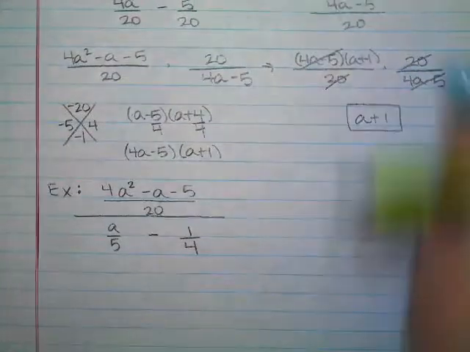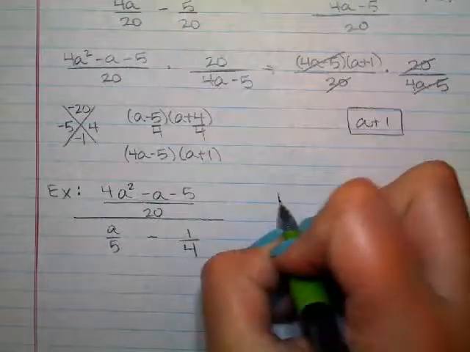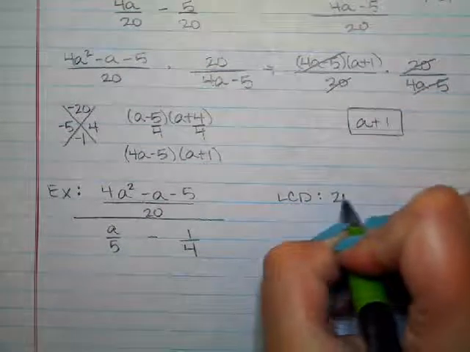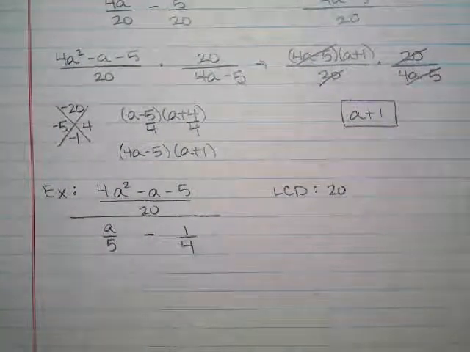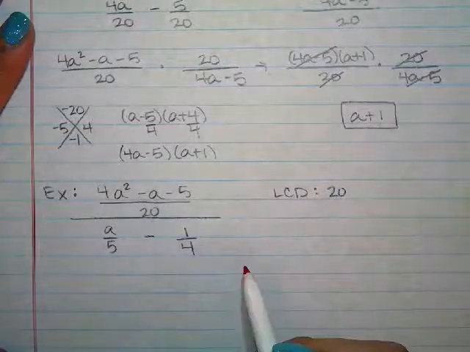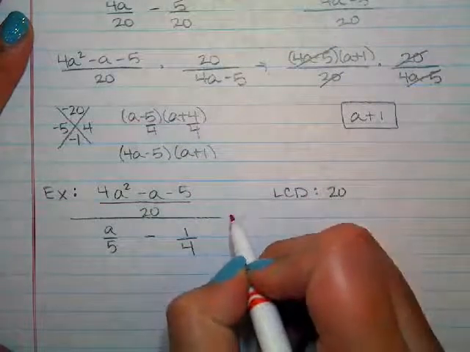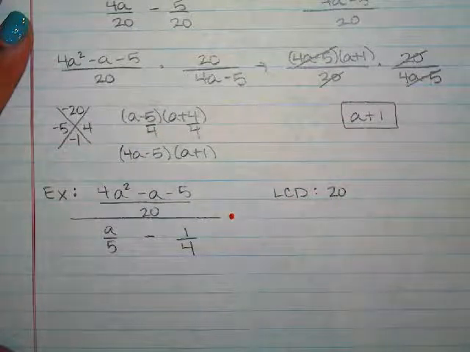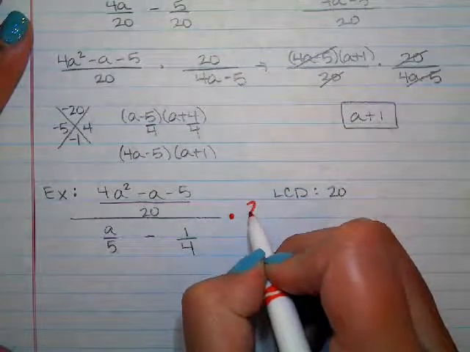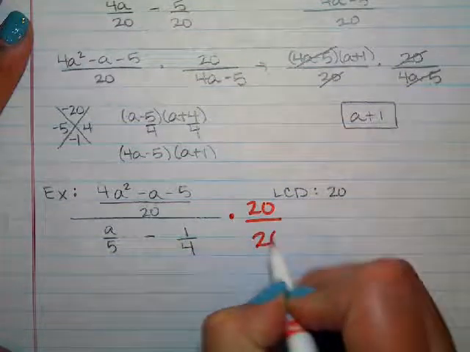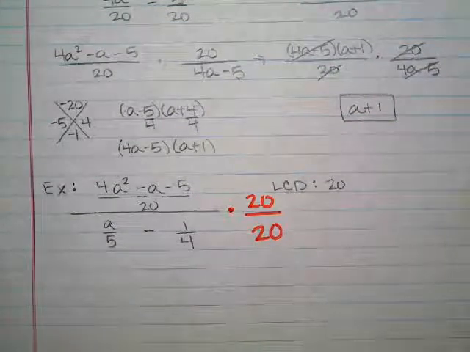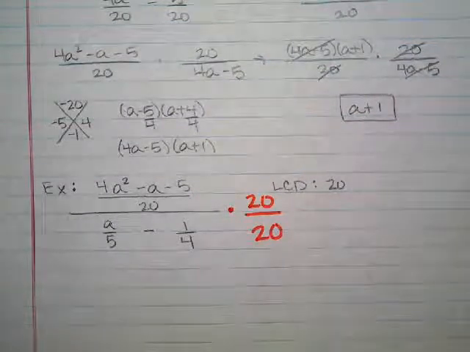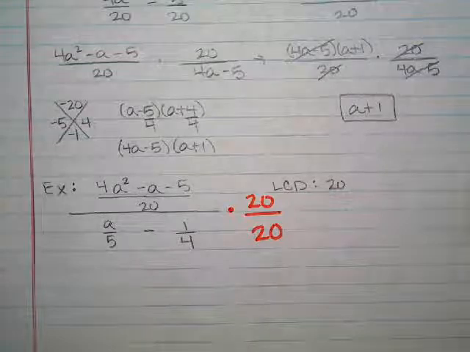And I'm still saying that my least common denominator is still 20. For all three pieces, it's still 20, okay? So now, instead of getting a common denominator between all three pieces, I'm going to say that I'm multiplying this entire fraction by 1. And the 1 that I'm multiplying it by is 20 over 20. So I'm going to multiply the 20 by the top, and multiply the 20 by the bottom, okay?